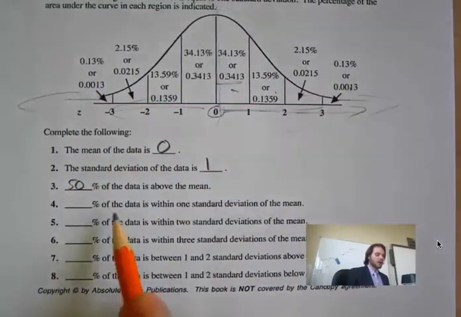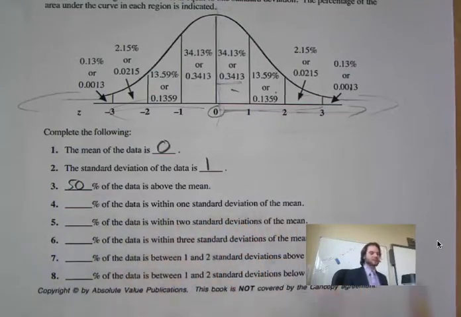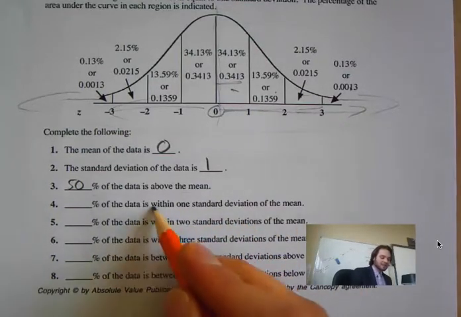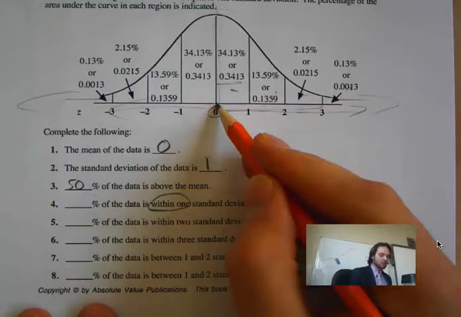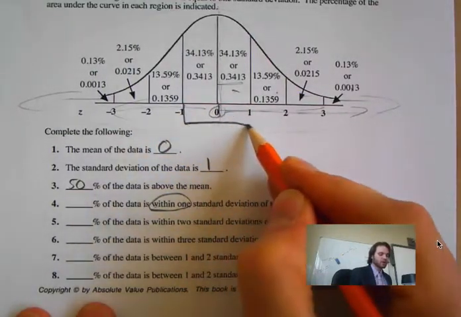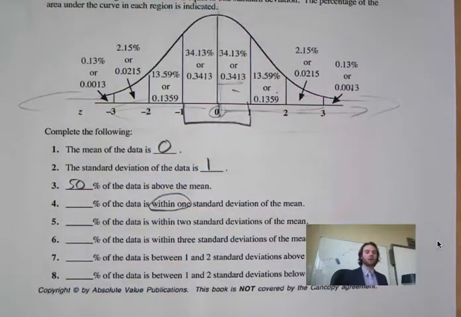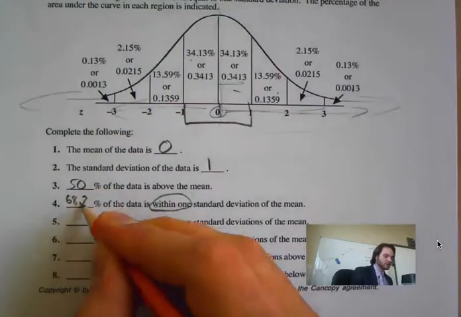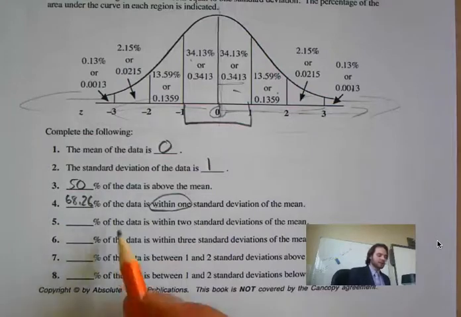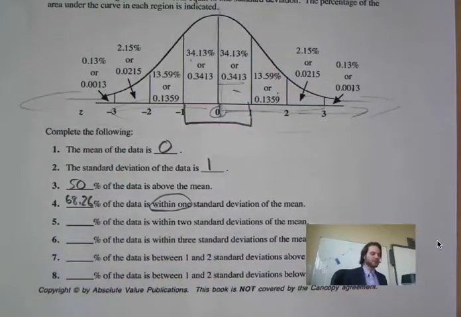Now, what percentage of the data is within one standard deviation? As soon as it says this, within one standard deviation, it doesn't say one standard deviation above or one standard deviation below. It says exactly within one standard deviation. I have to look at this. That is +1 or -1 standard deviation away. So I have to add these two together, and I'm going to get 68.26%.